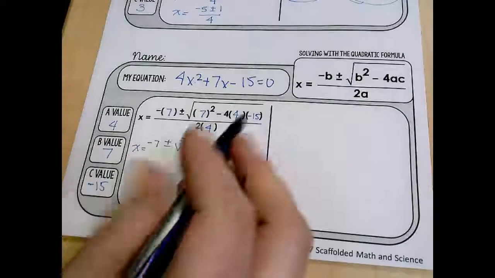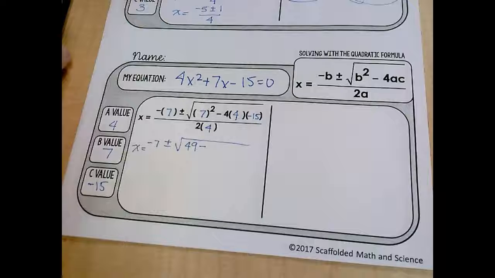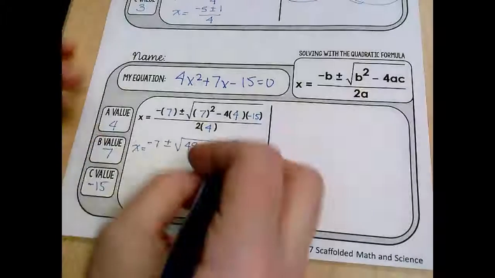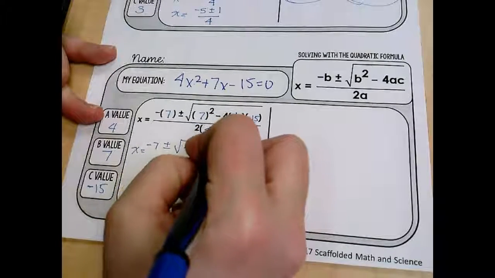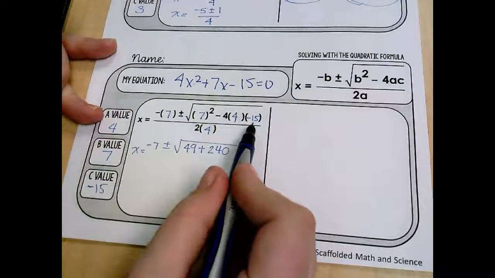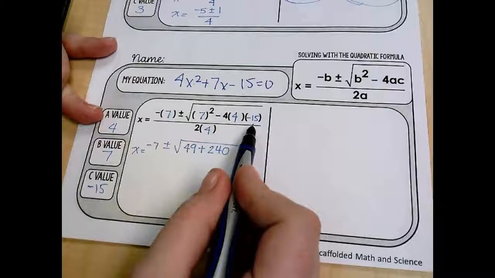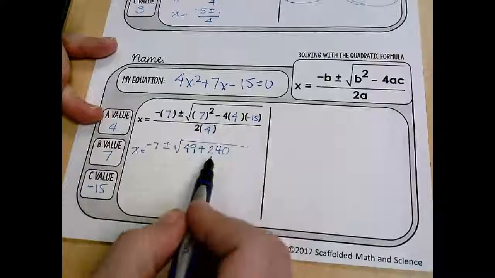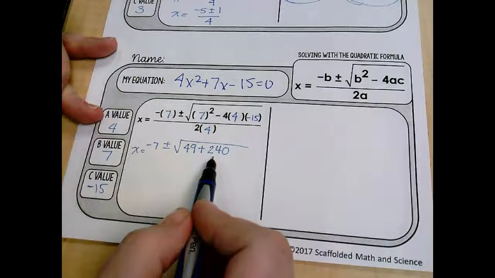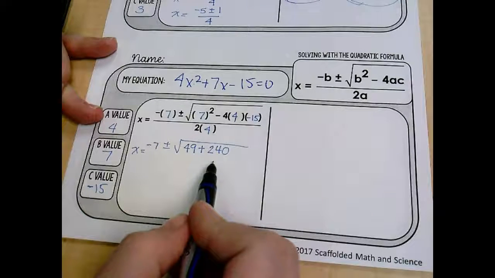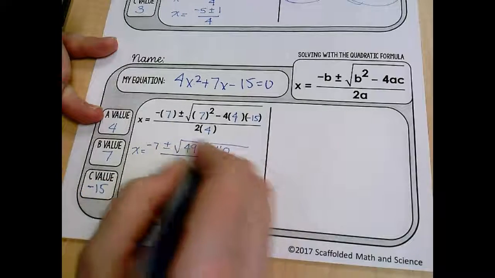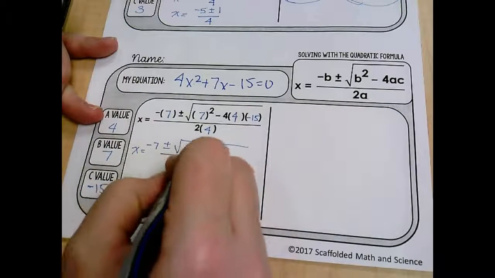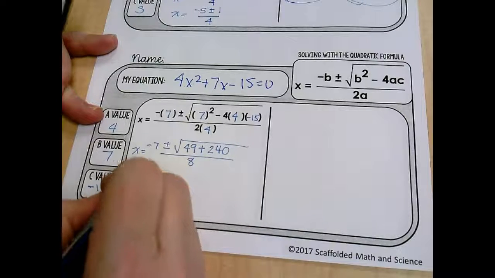So I believe, let me double check again. Yep, that this is a positive 240. So 4 times negative 15 is going to be negative 60, and negative 60 times 4 is going to be positive 240. So negative times negative will give me a positive. Then this whole equation again is going to be written over 2a, which is in this case 8. So I'll go through and solve again.